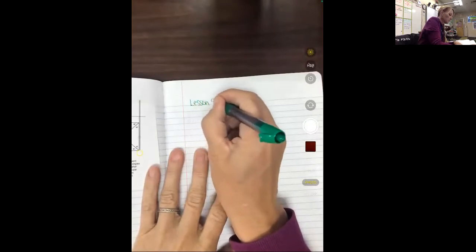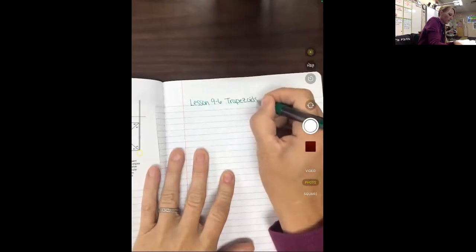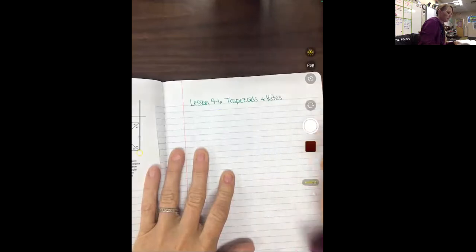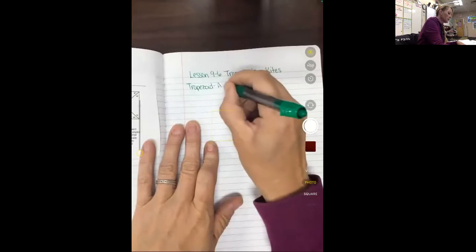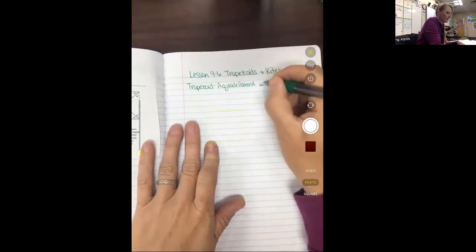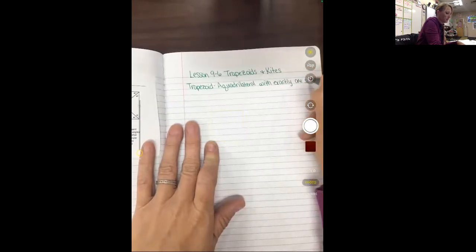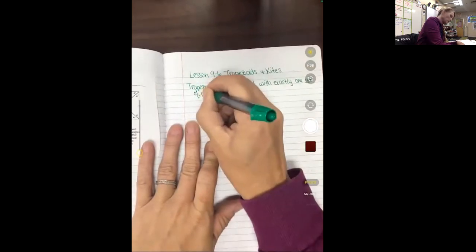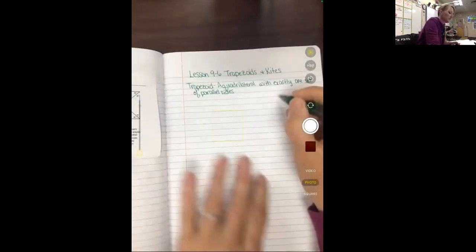Okay, so we are going to start lesson 9-6, which is on trapezoids and kites. So let's start with the definitions. The definition of a trapezoid is a quadrilateral with exactly one set of parallel sides. So this is not a parallelogram because it doesn't have two sets of parallel sides. It only has one set of parallel sides.